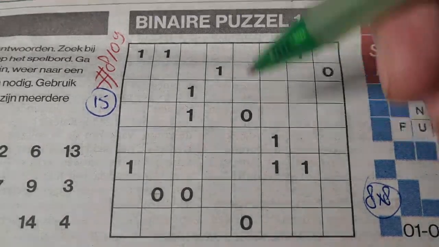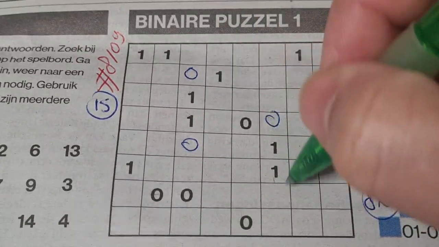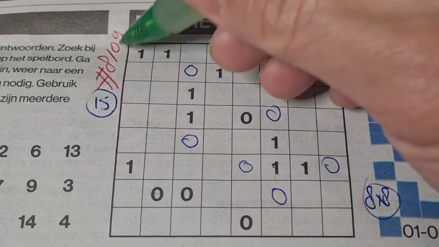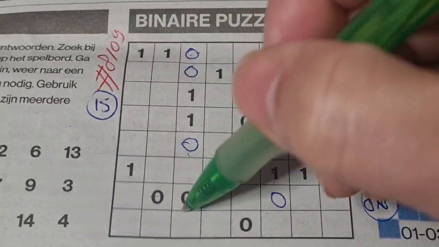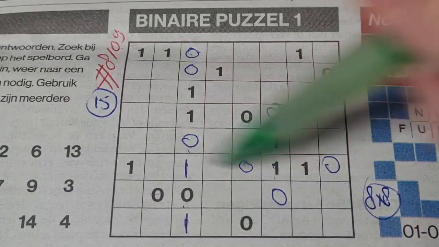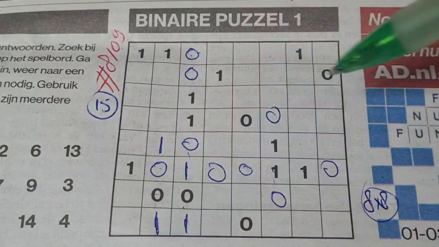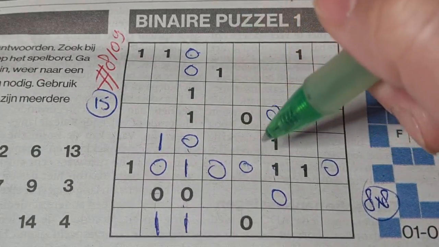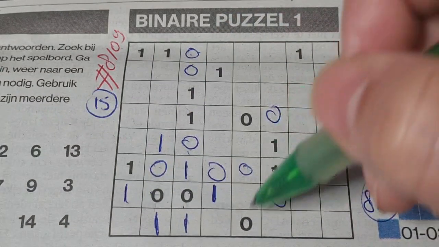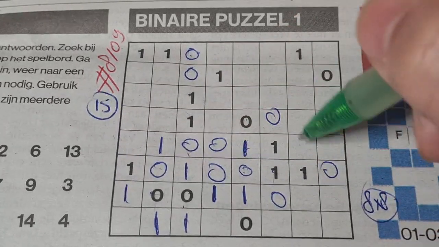Alright, so let's get started. Double one, double one, double one, double one, 1, 2, 3, 4. Oh, so the rest are ones. 1, 2, 3, 4 ones. So the rest are 0s. Double 0, here one, there one. Between the 0s comes in 1. Double one, here no, there no.